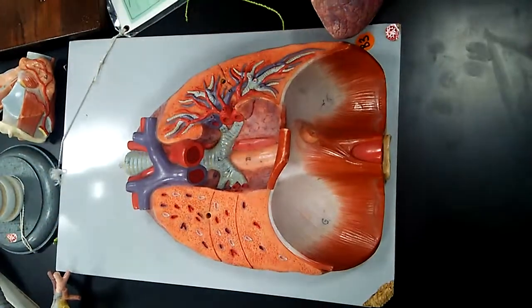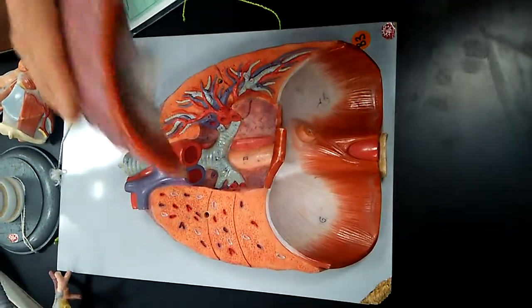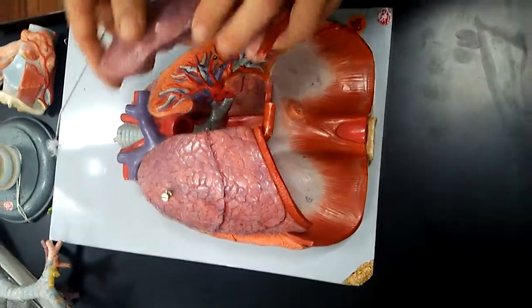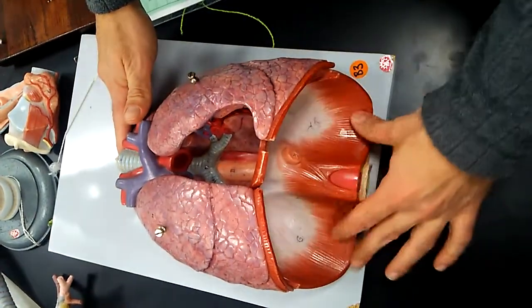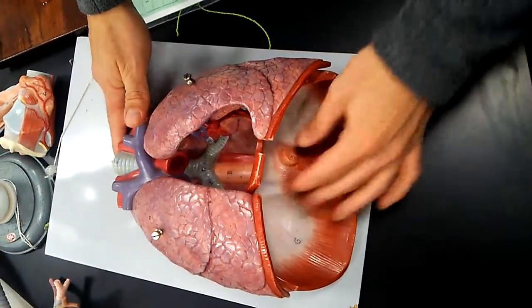Right, I got that one. I'll probably tag them on you. With this model, we have the actual primary muscle of respiration still attached. Right at the base here, this whole muscle is the diaphragm, so we've got the diaphragm there.